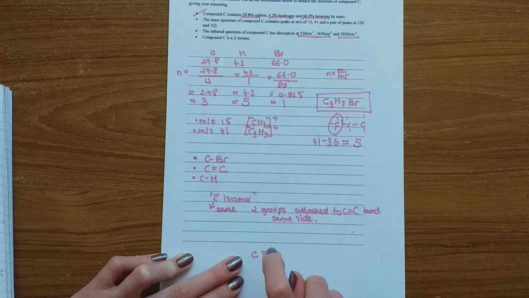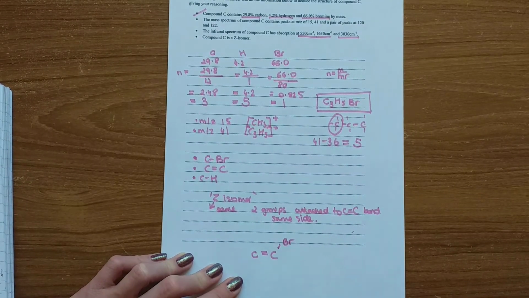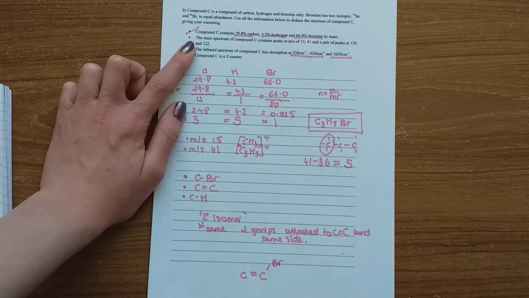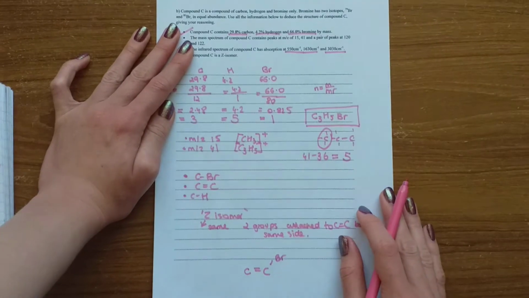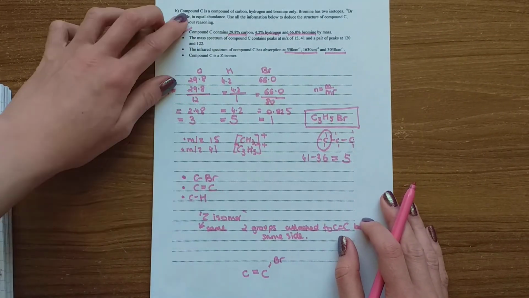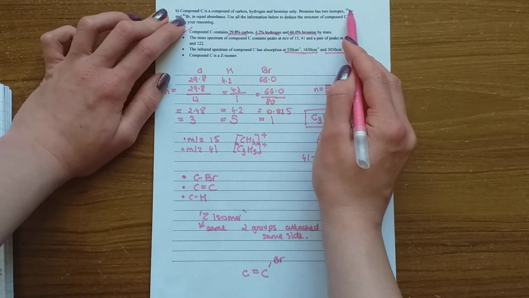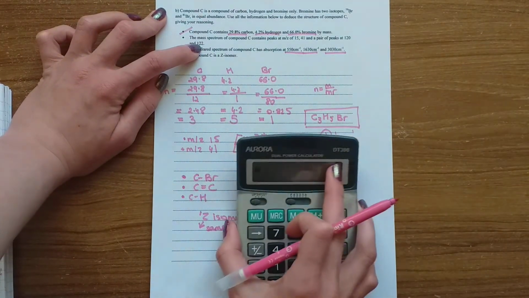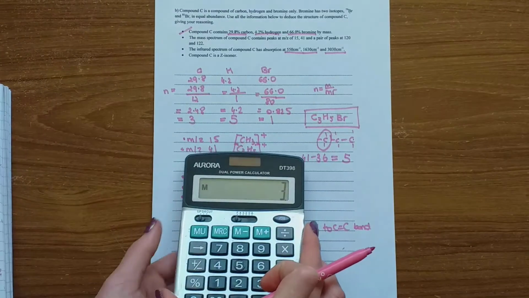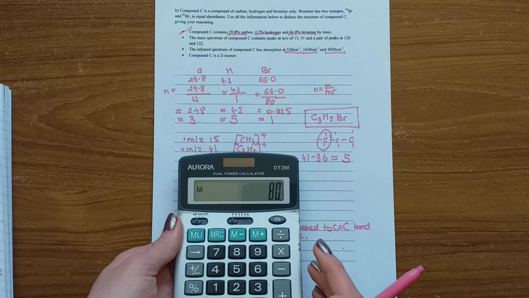We also know that one of the groups is bromine, so we can already stick this in. Do you remember when I told you that 122 on the mass spectrum is the MR of the molecule using 81 bromine, and 120 is the MR of the whole molecule using 79 bromine? Look at this. The MR of bromine is 81.